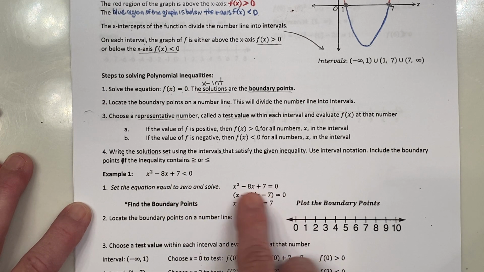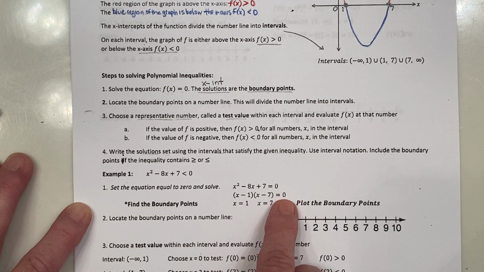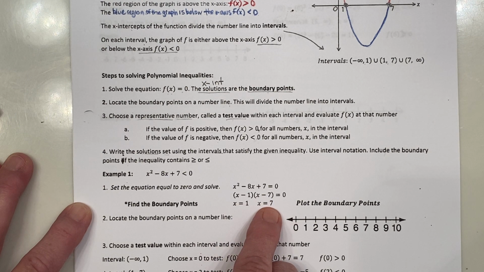So then the next thing is, let's replace that inequality symbol with equals. So we'll do a factor sum chart. We'll factor it. It's a pretty easy factor because a is 1. Once we set each factor equal to 0, we know from this factor we get a solution of 1, and we also get a solution of 7. So these are our boundary points, solutions, x-intercepts.